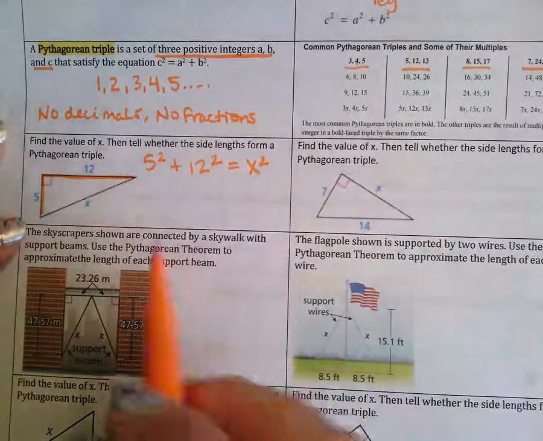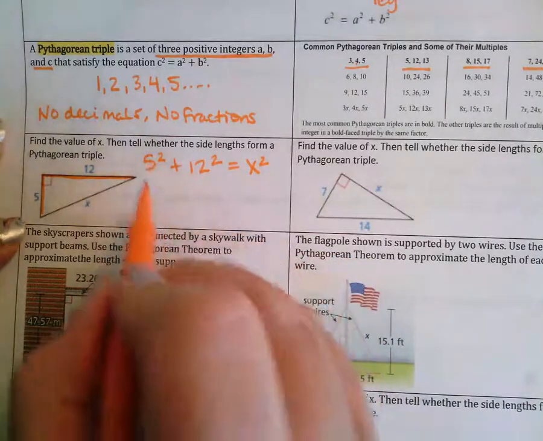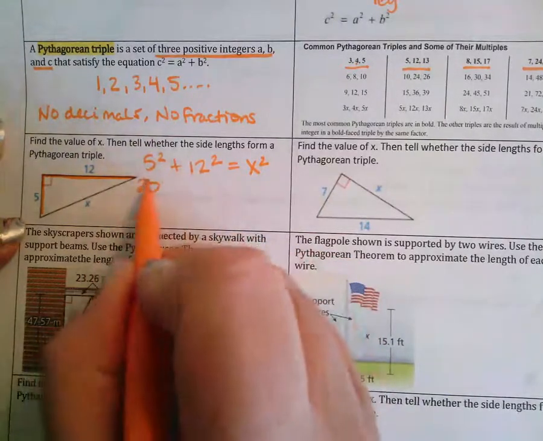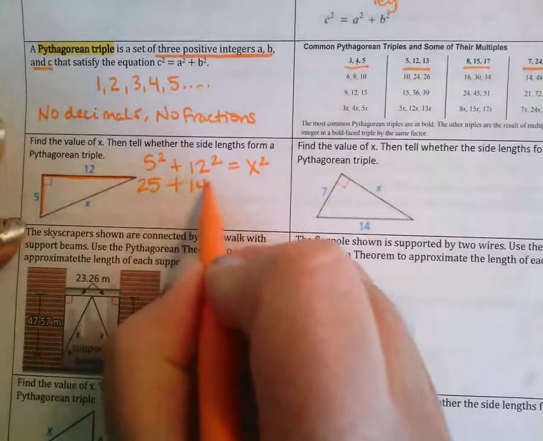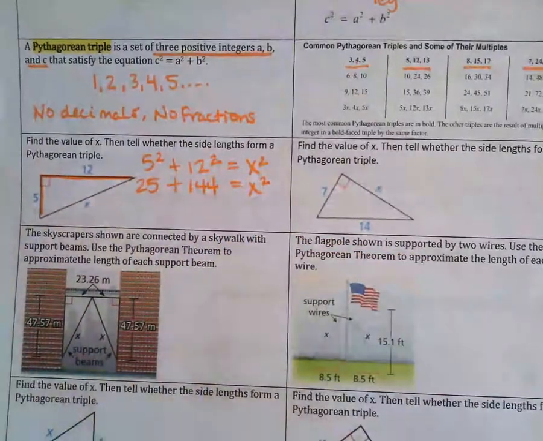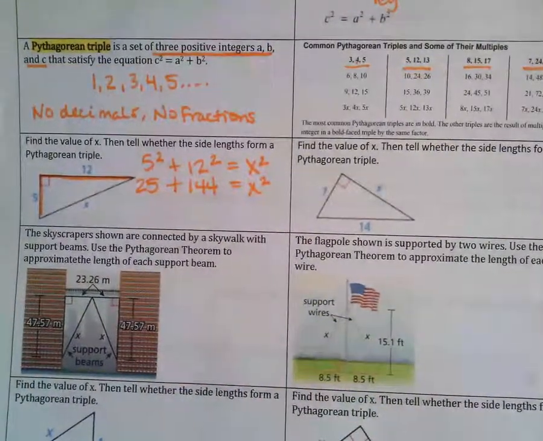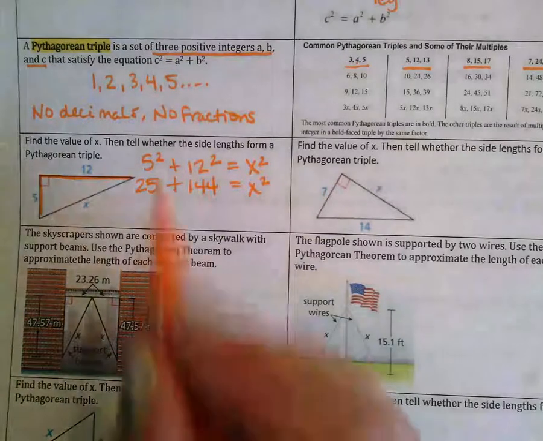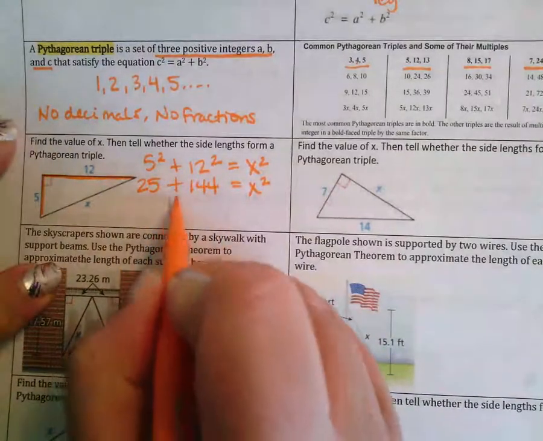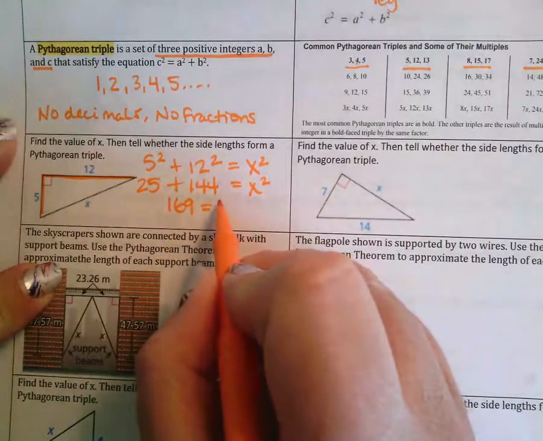Adding the squares, I get 25 and 144, which is 169.